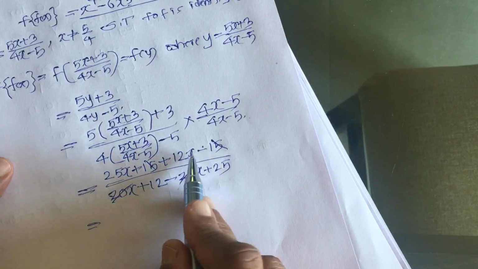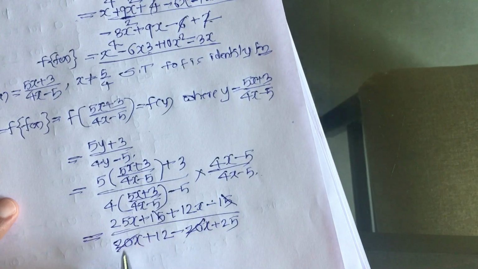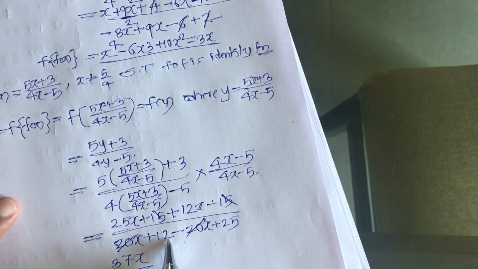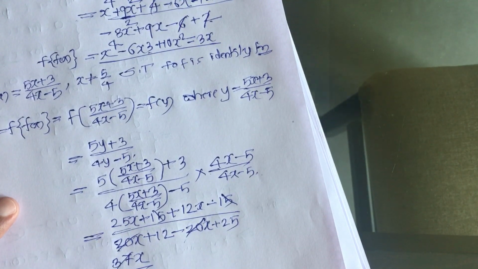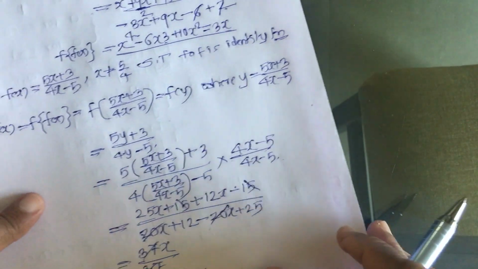So, 25x plus 12x is 37x, and 12 plus 25 is 37, 37 gets cancelled, leaving x, and this is your identity function.